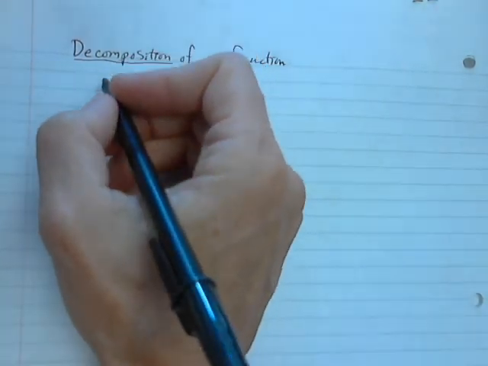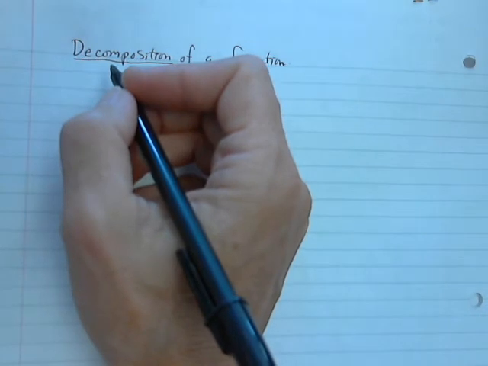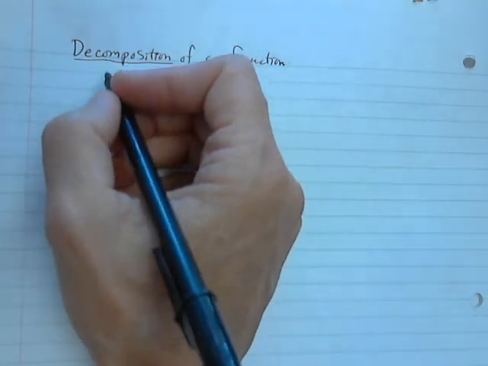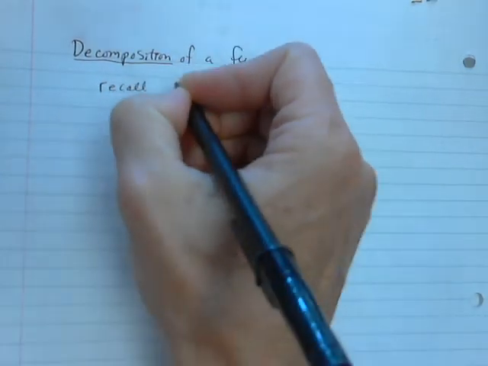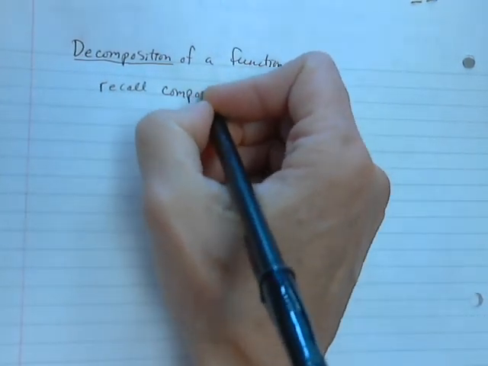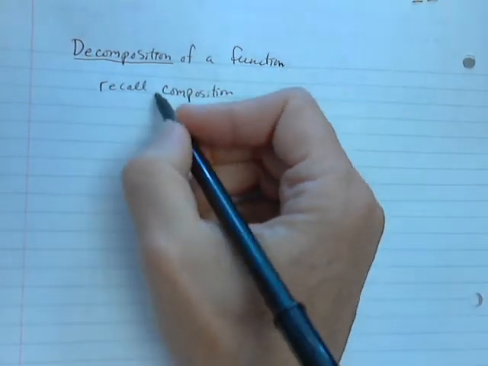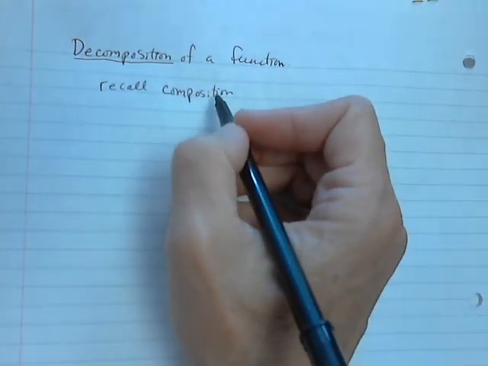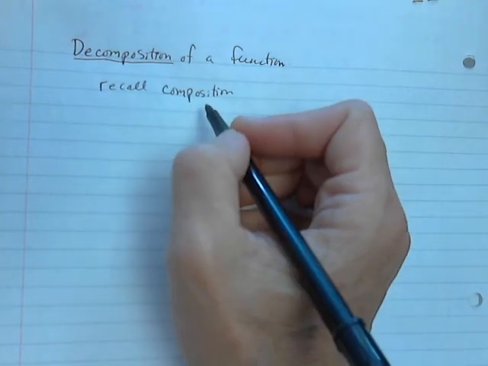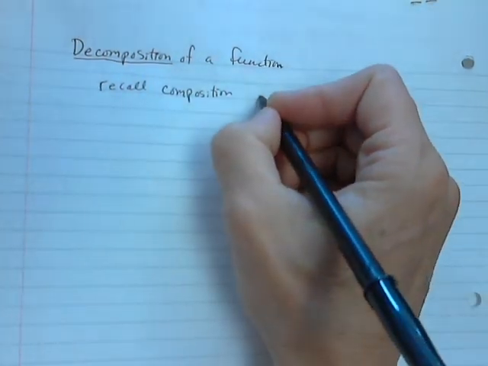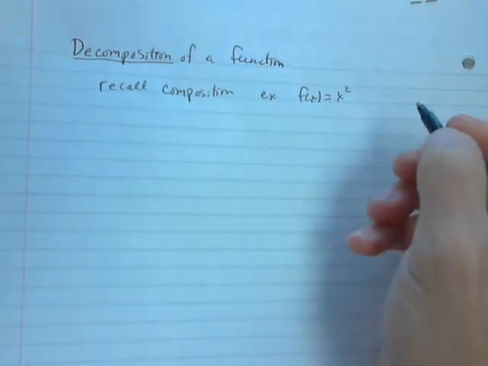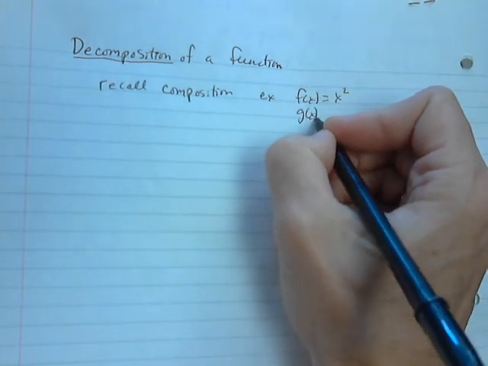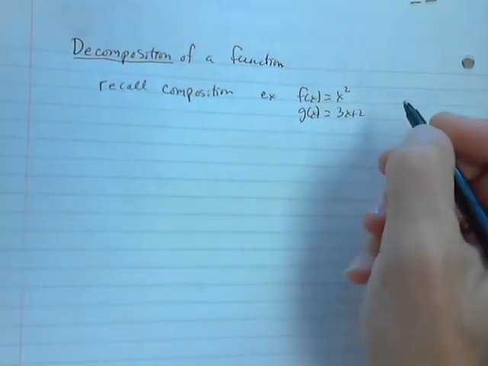But first, I want to show you that we're going to be composing two functions, doing composition. So I'm going to have you recall composition. And then after we do composition of two functions, then I'll show you how to decompose that same function into the original functions. So, for example, let's say we're given f of x is equal to x squared, and g of x is equal to 3x plus 2.